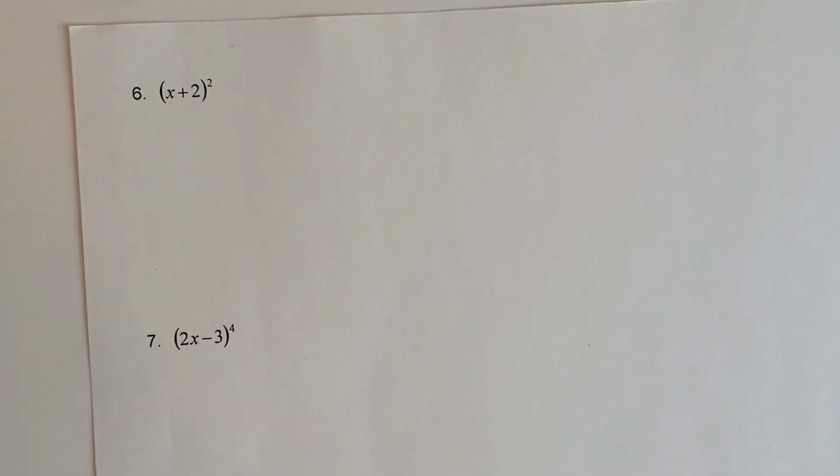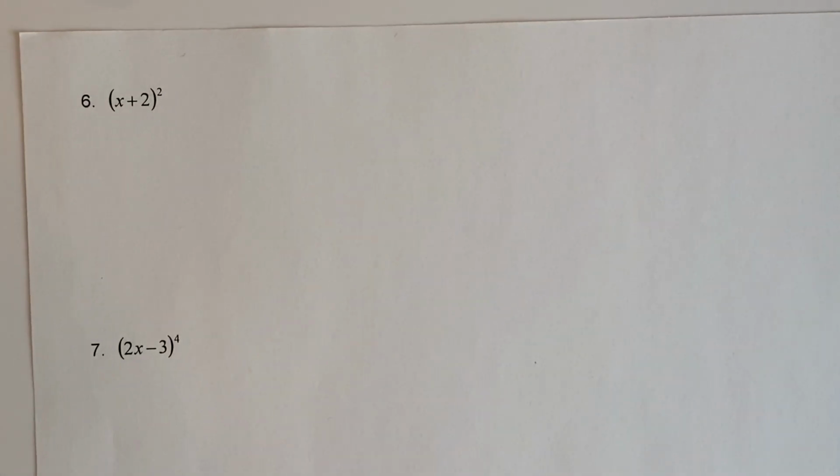Where is my next problem? I found it. Okay, so x plus 2 squared. Again, we already know that this answer is x squared plus 4x plus 4, okay, because that's just FOILing. However, let's practice the binomial theorem with the smaller numbers so we can kind of get the hang of it.